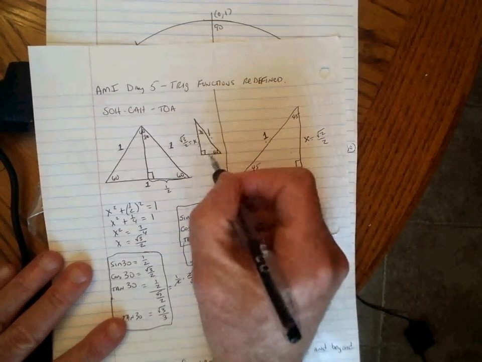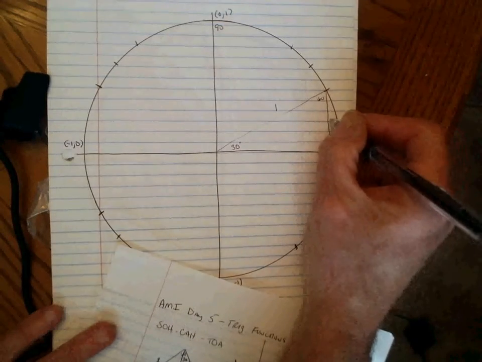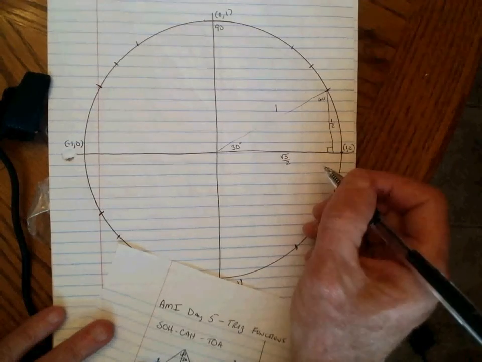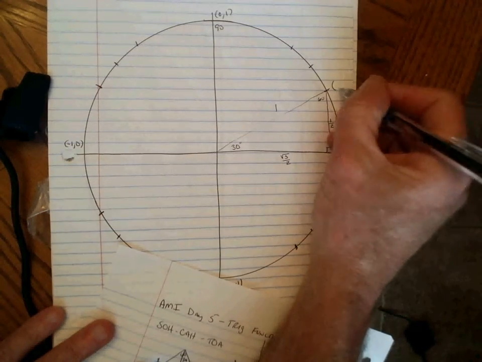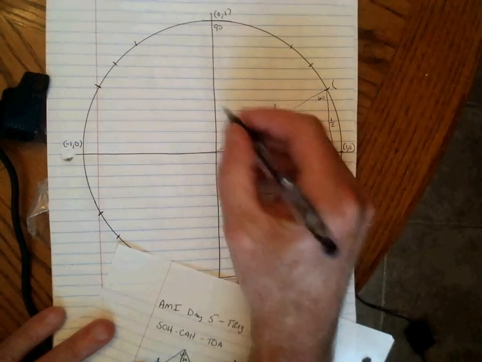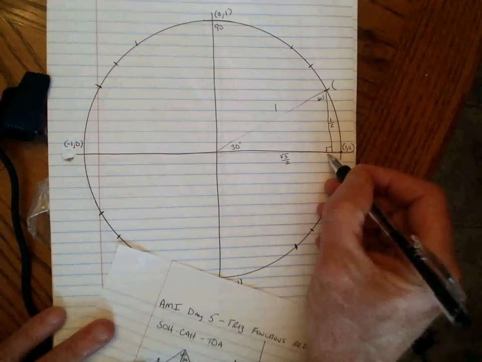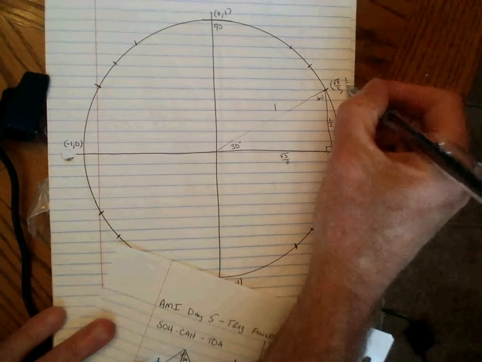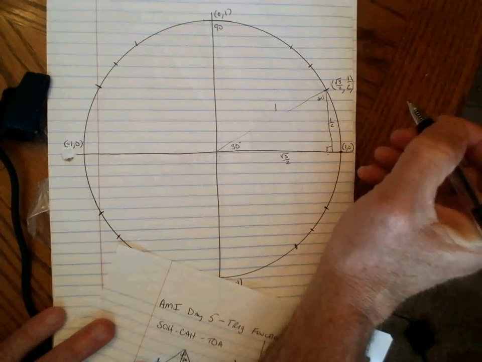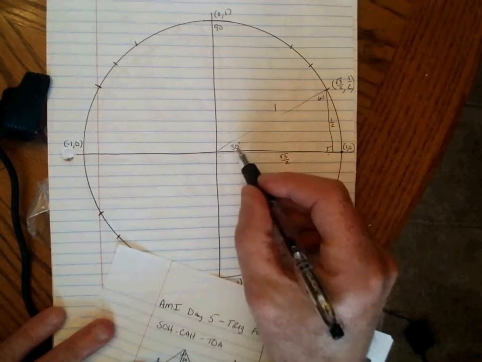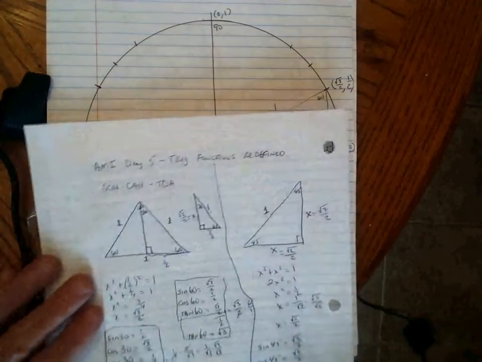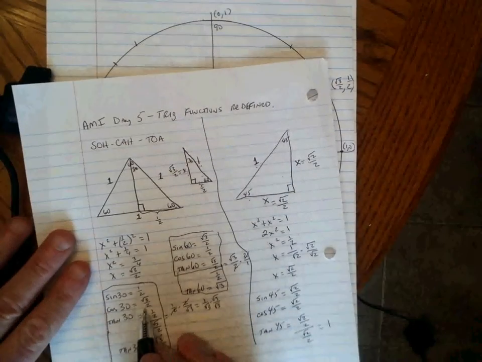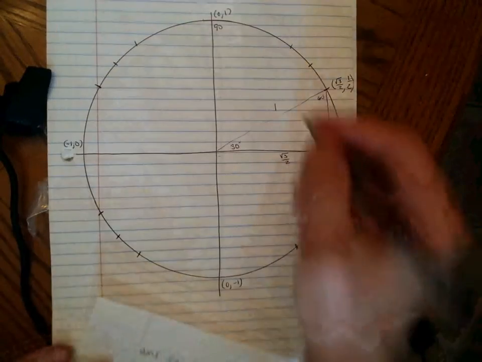So that means all of these other measures also hold on this. So this leg is 1/2, and this leg is the square root of 3 over 2. That means the coordinates here, the x-coordinate is the distance a point is from the y-axis, so this travel horizontally will be the square root of 3 over 2, and the y-coordinate is 1/2. The sine of 30 degrees is 1/2. The cosine of 30 degrees is the square root of 3 over 2. We just proved that with the triangles.